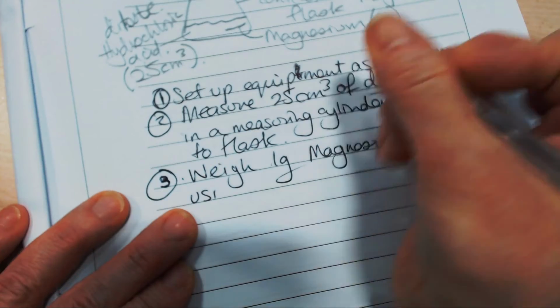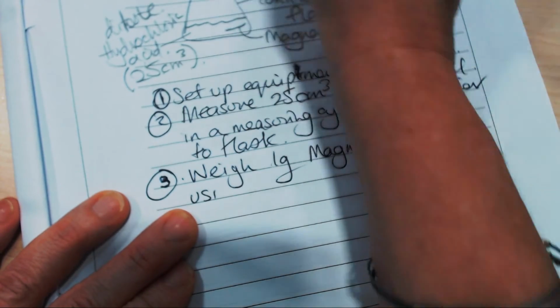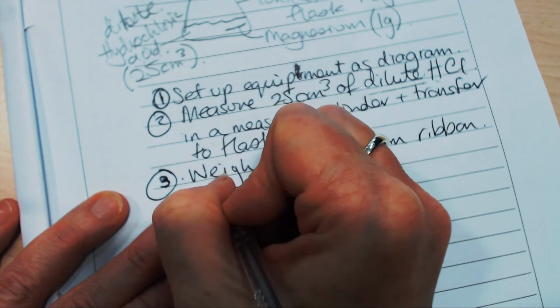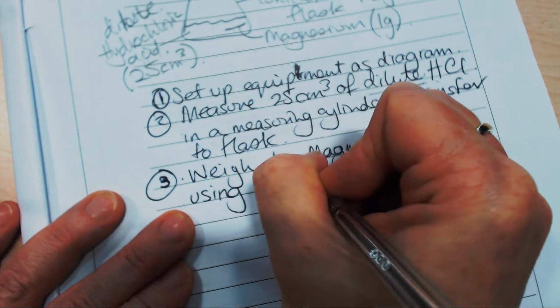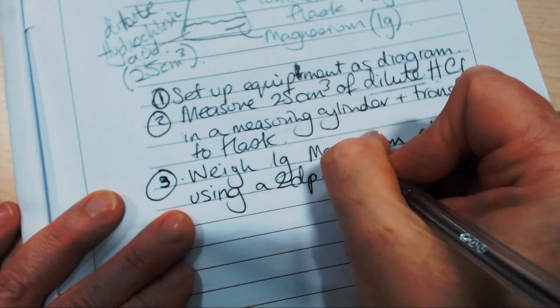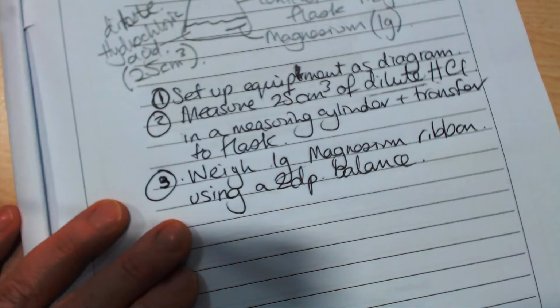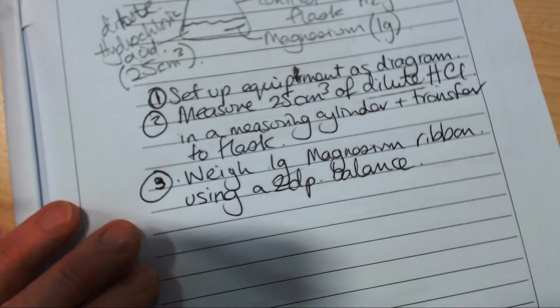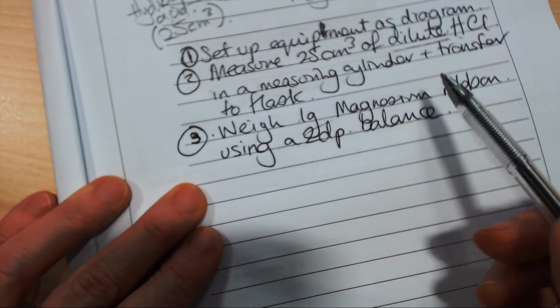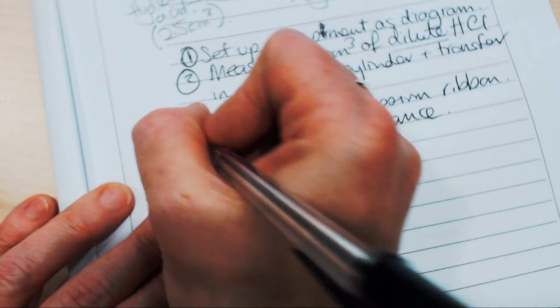Now if I put, no, it says accurate. Now if I put using a 2 decimal place balance, that's about as accurate as I can possibly afford to be.